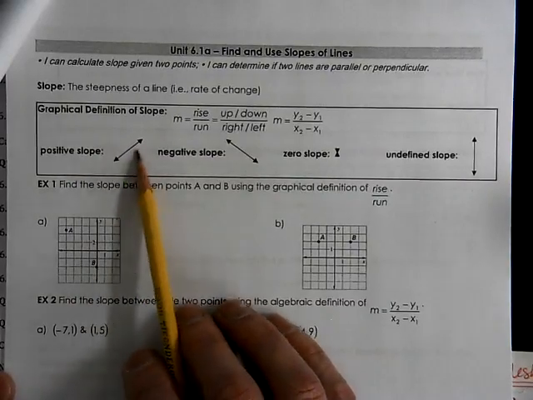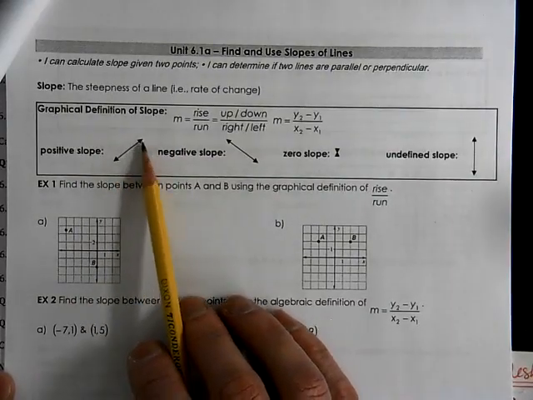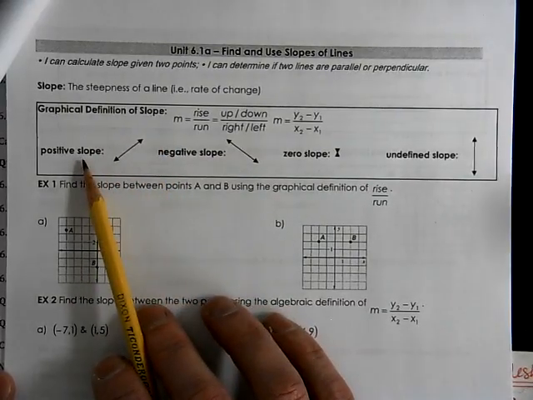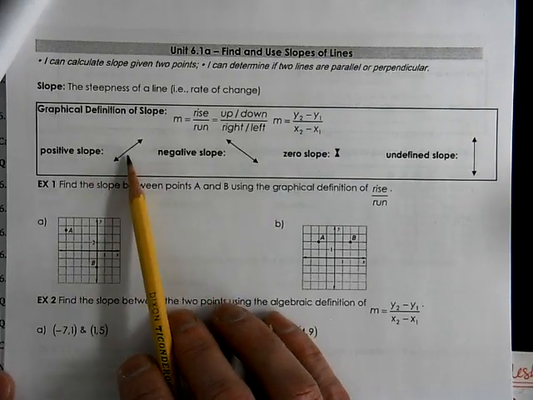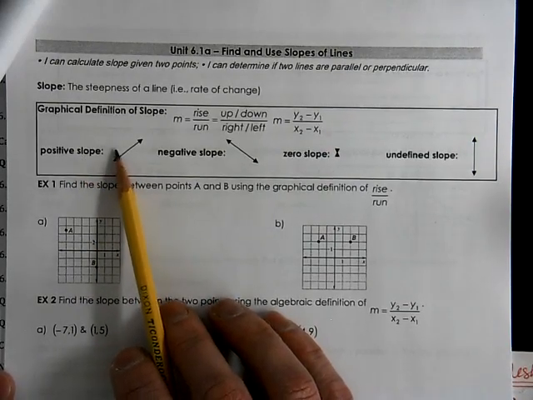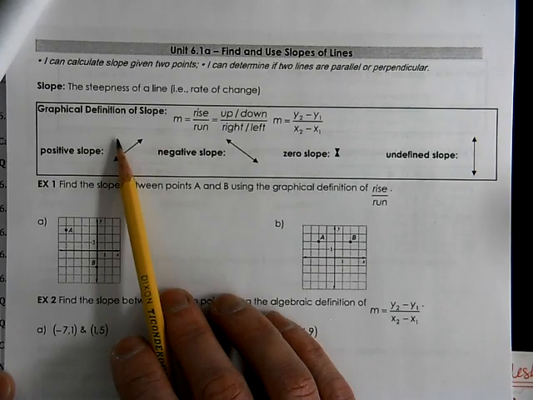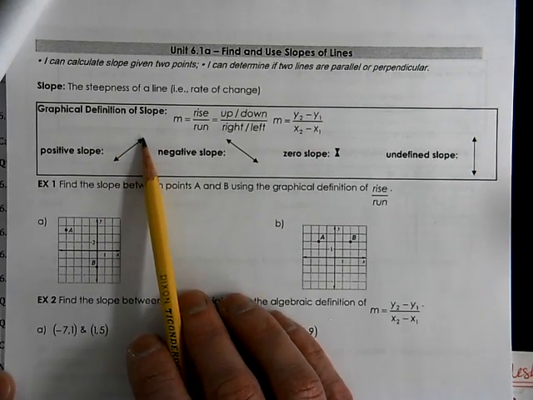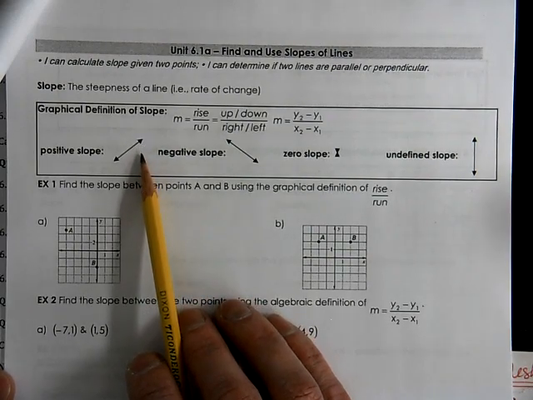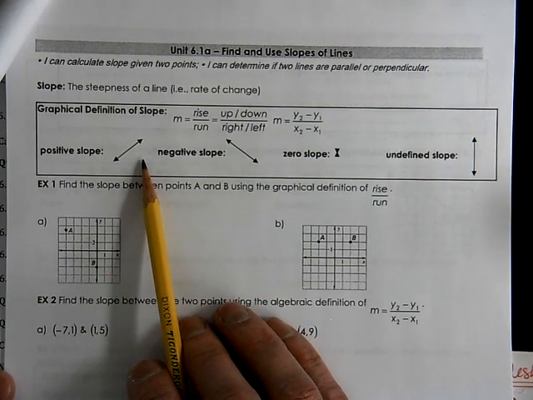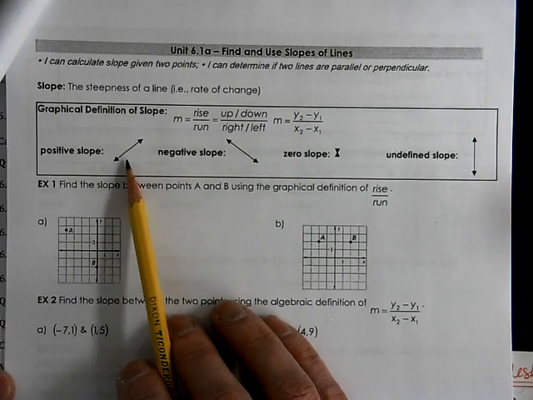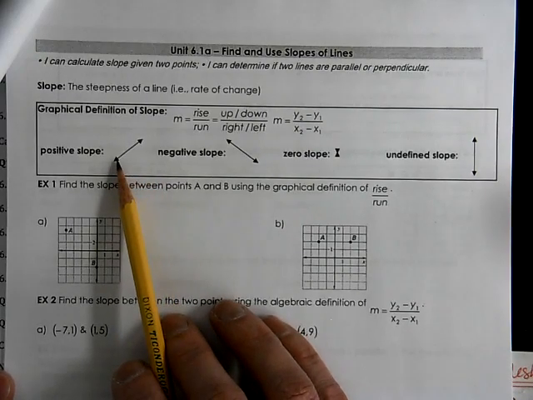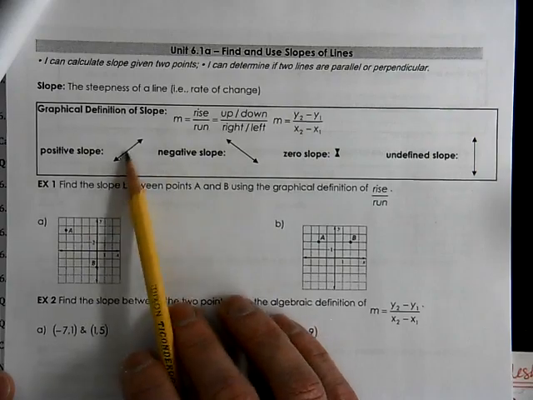When we look at a particular line and we watch it increase to the right, that is always going to be a positive slope, because the y value is going to be positive going up and the x value is going to be positive going to the right. You could consider the y value being negative going down, but then the x value is negative going left. So two negatives make a positive. That has to be a positive slope.